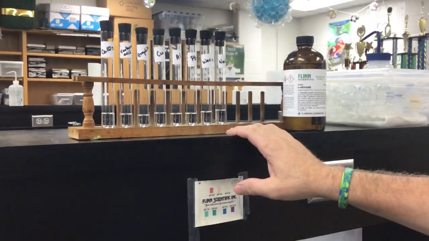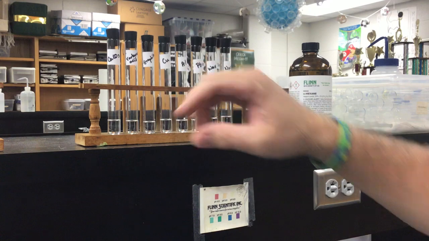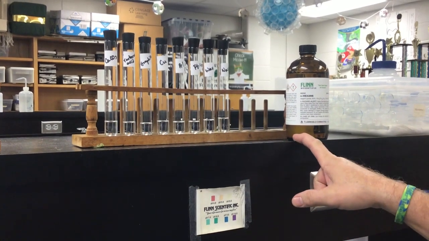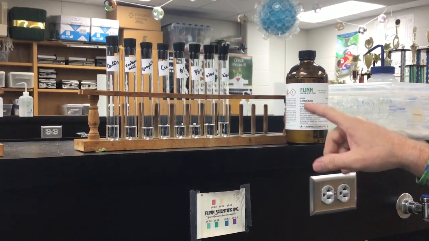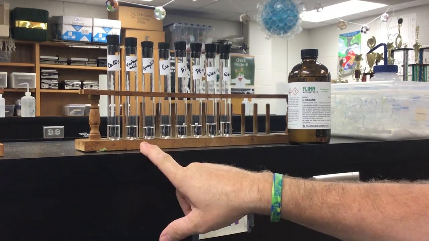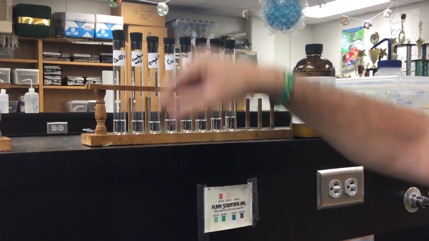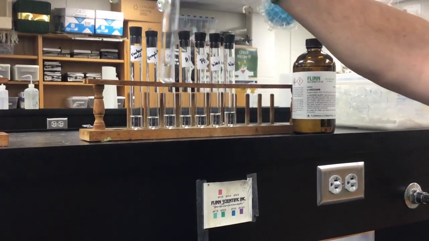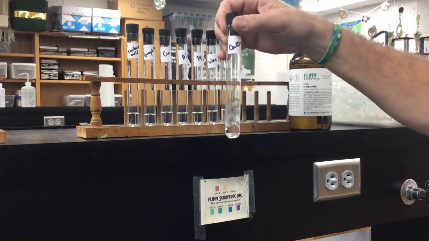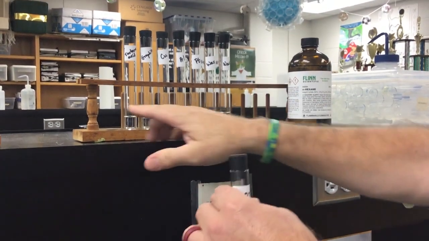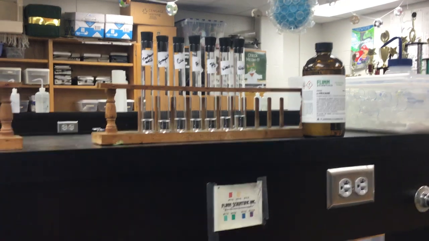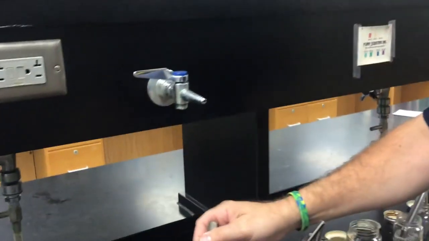So the third solvent actually, we did water first, and then we just did isopropyl. This one is hexane. And so this is just a bunch of different hexanes combined, C6H14. This is a nonpolar solvent. What we're going to do is put some of these in each one of these. I've already put enough hexane in each of these, about somewhere between 3 and 5 mils or so.